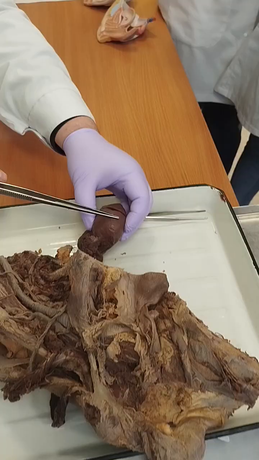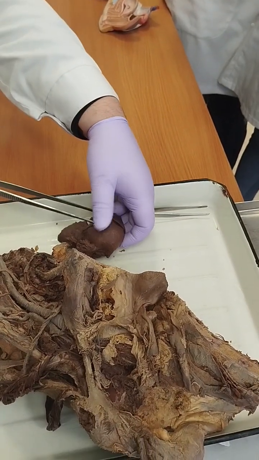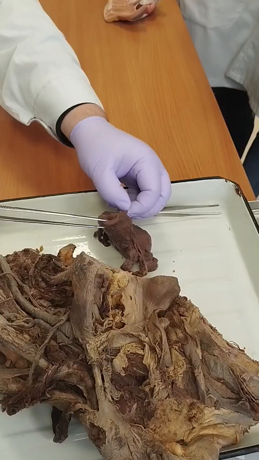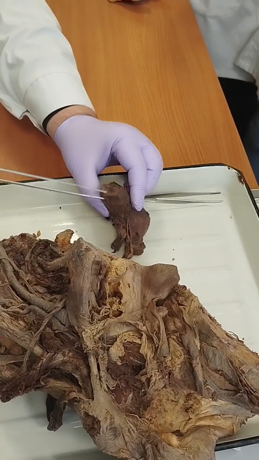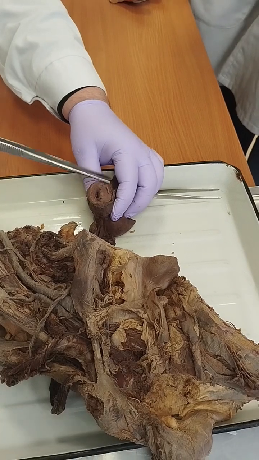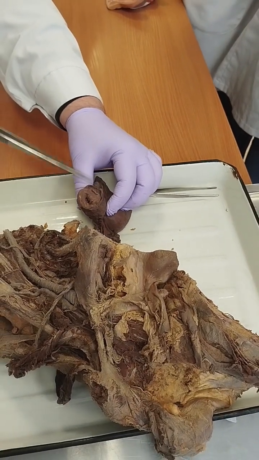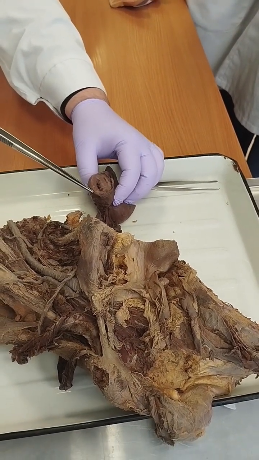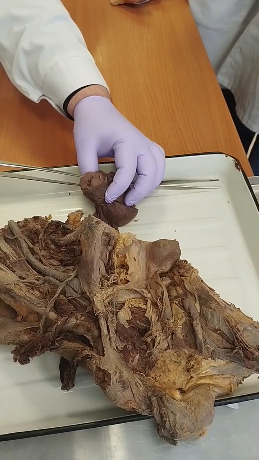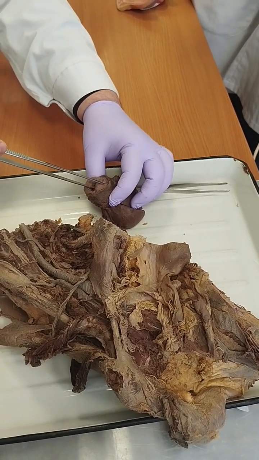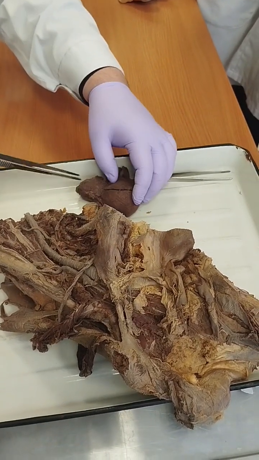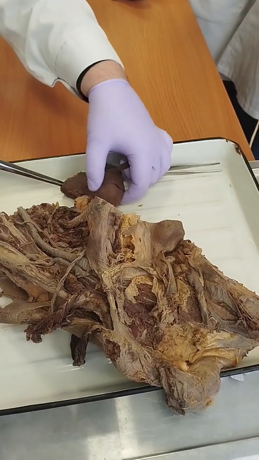The upper part of the uterus is the fundus, then the body, and the cervix. The cervix, the neck of the uterus, opens into the vagina. Here the vagina is absent, but this is the wall of the vagina. Here should be the posterior fornix, and here the anterior fornix. That is the anterior lip of the cervix, and this one is the posterior lip, and this is the ostium of the uterus.